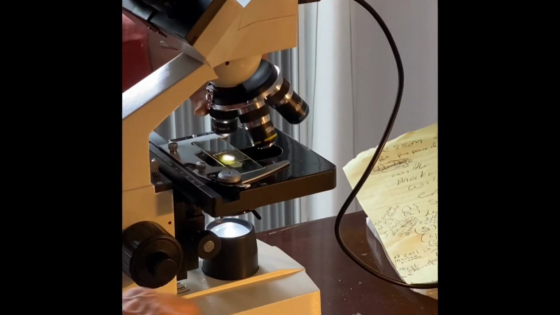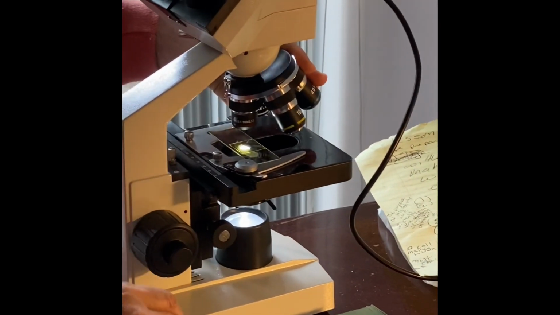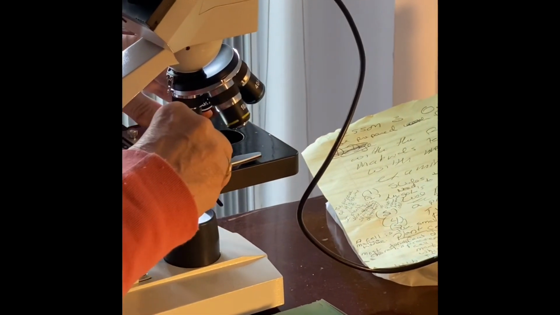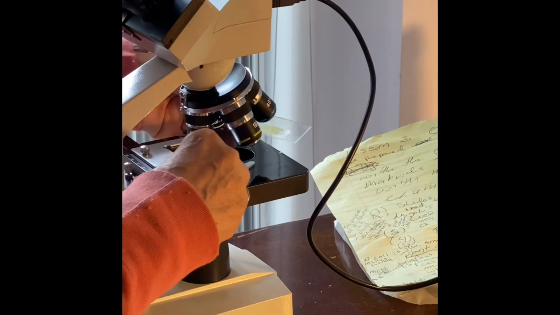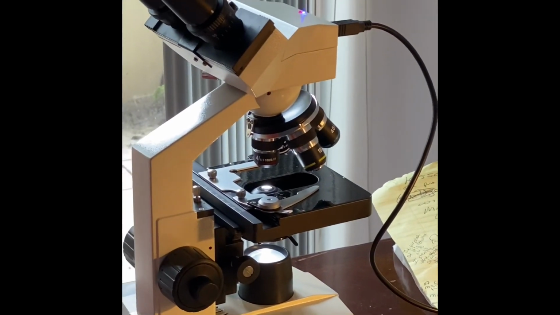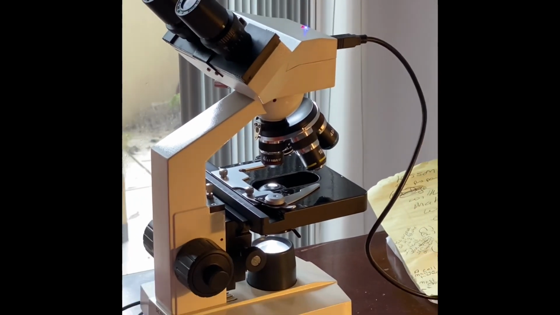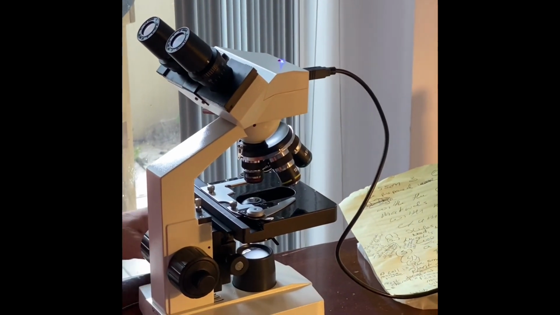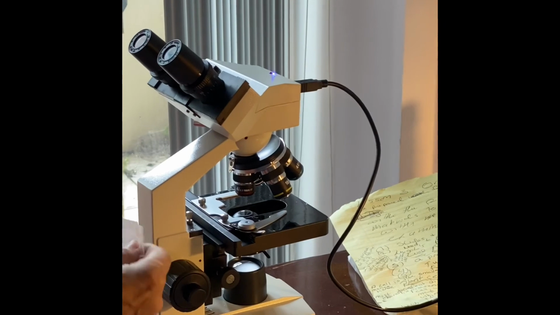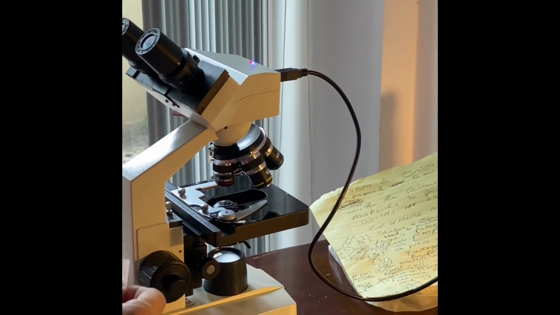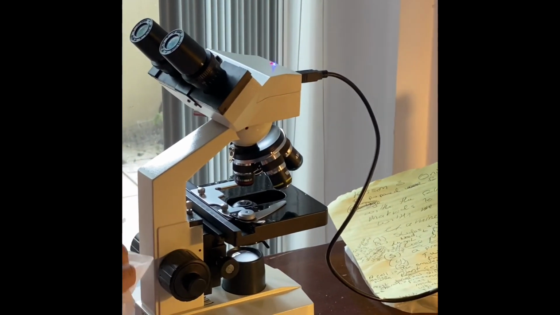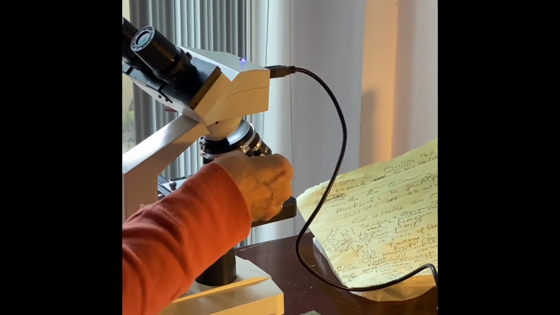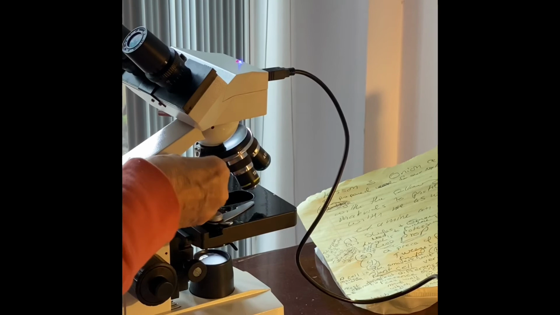Put the ocular lens back to 4x. Take off the slide. Turn off the light. Get some lens paper and clean off the ocular lens that you use.